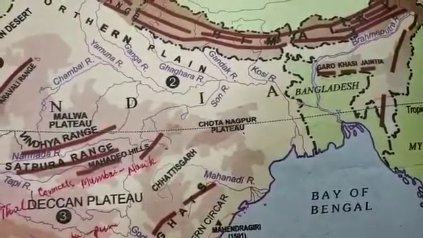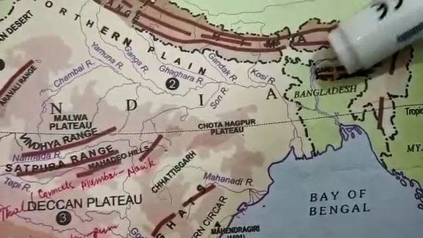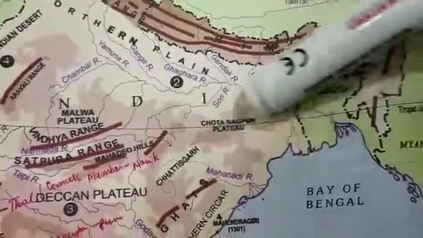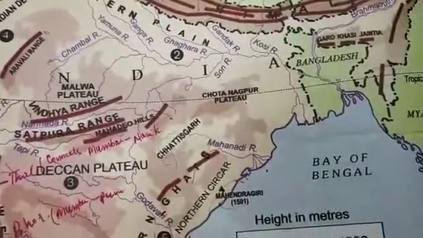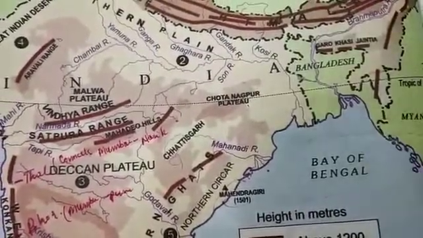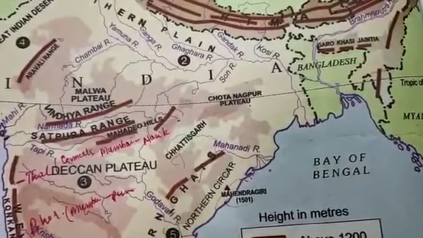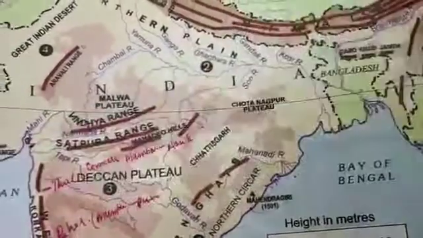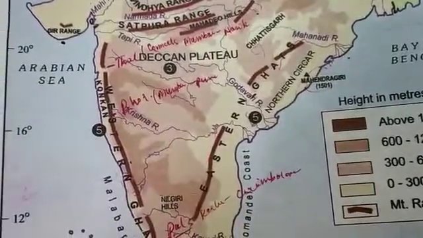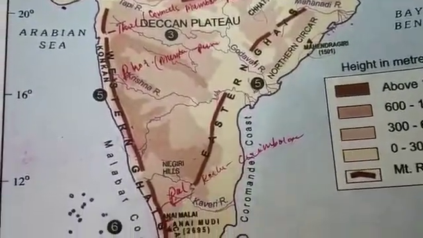You can see it is located over here, and the location of Chotanagpur Plateau, that also you can see in this map. Alright, and this is the northwestern part of this Deccan Plateau, which is made up of the lava flow.